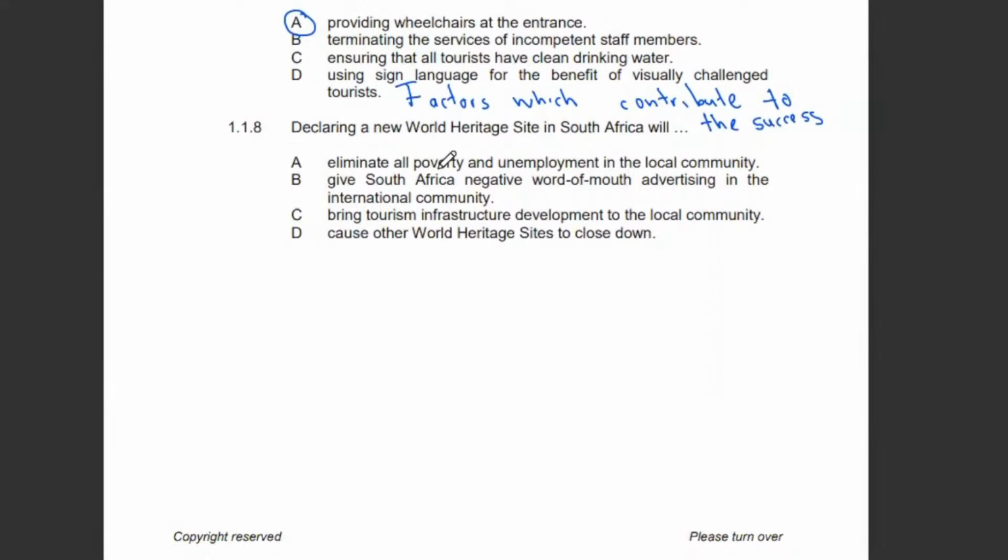All right, if you look at A, there are problems with A. Eliminate all poverty and unemployment in the local community. It is not possible for poverty to be completely eliminated. So obviously, this one won't work. Then B, it would give South Africa negative word of mouth advertising in the international community. Actually, it will do the opposite. It would give South Africa positive word of mouth advertising. So let's eliminate B. For the fact that they used the term negative, it disqualifies that particular answer.